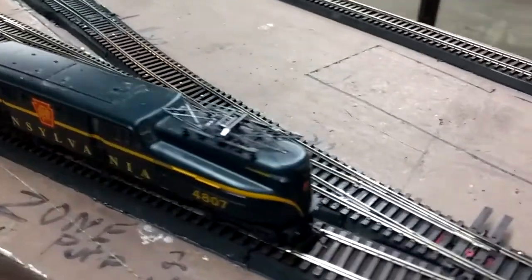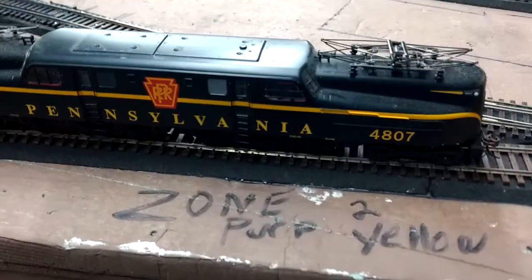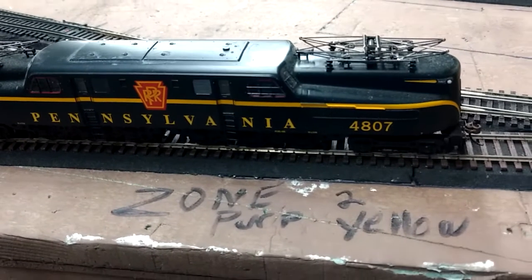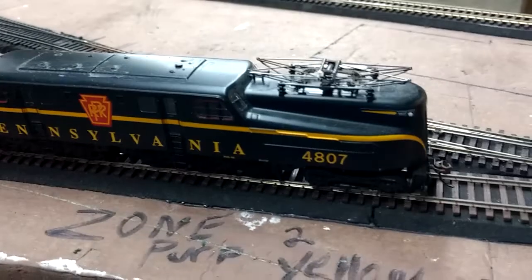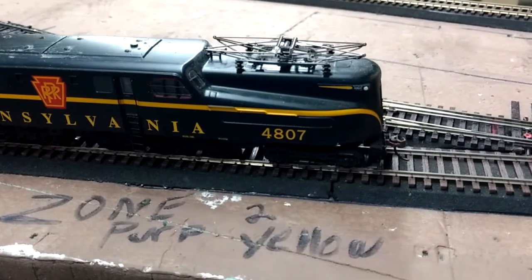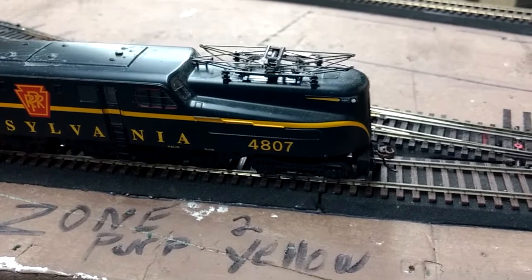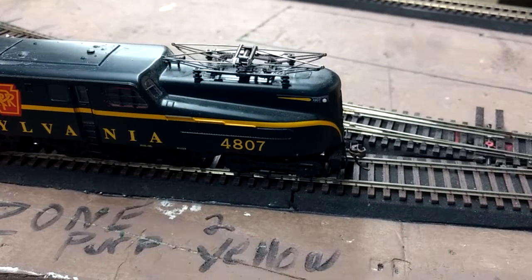Now, every locomotive or any accessory that you want to operate with DCC needs to have a decoder built into it. And every one of those decoders needs to have a unique address so that the throttle and the DCC system knows what it is communicating with.